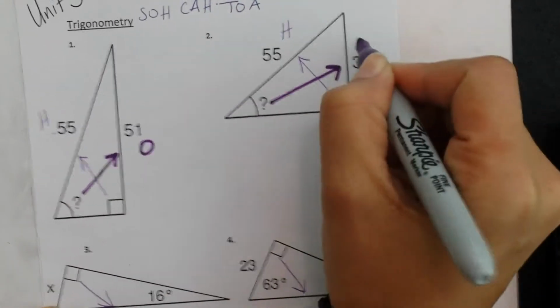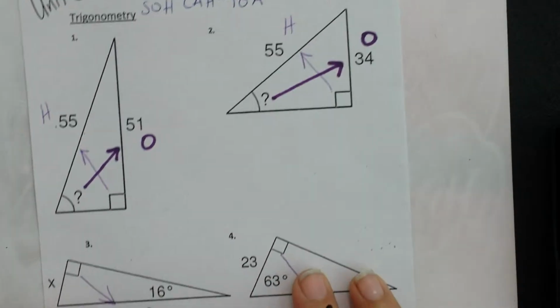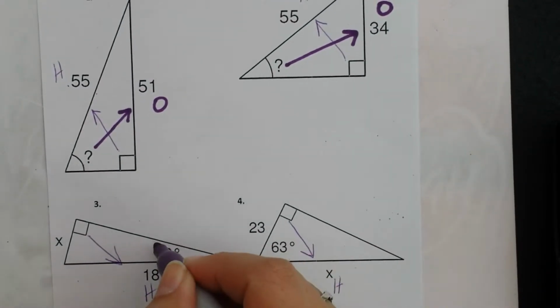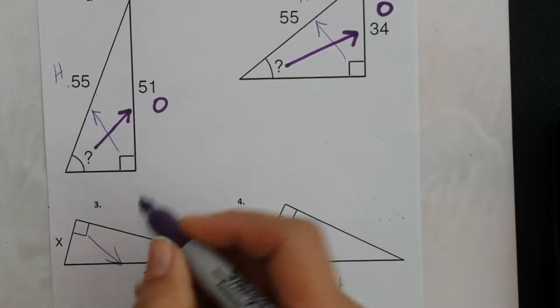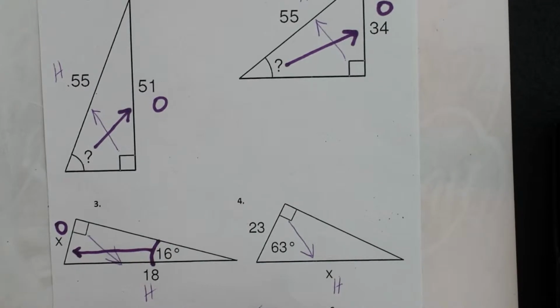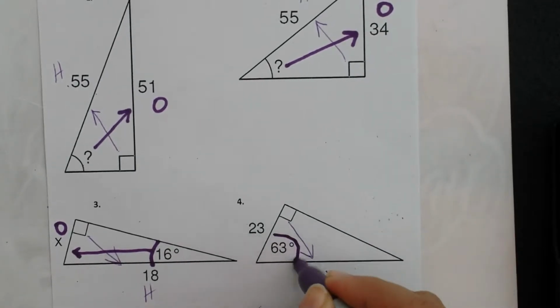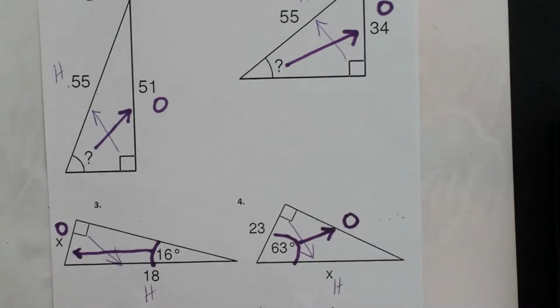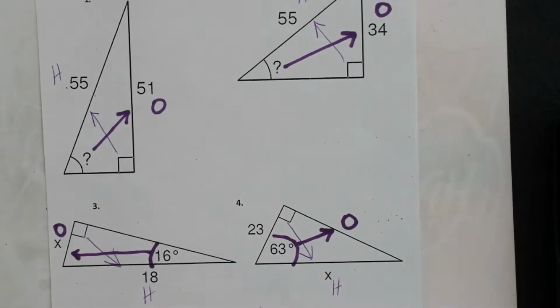You go directly opposite, that's O. In this question, here's the angle. There's nothing here, so you go directly opposite, and that's O. In this question, here's the angle. There's nothing here, so you go directly opposite. That's O. And then finally, whatever is left over is A.